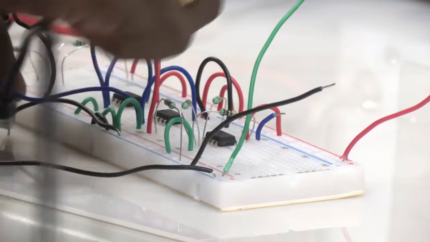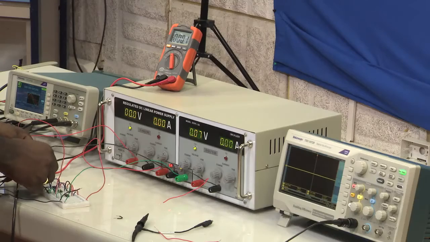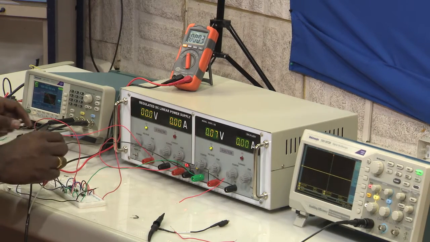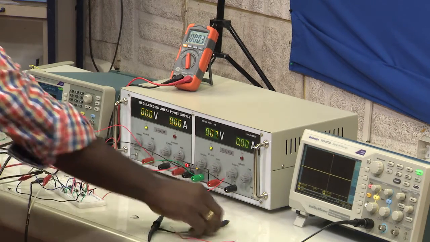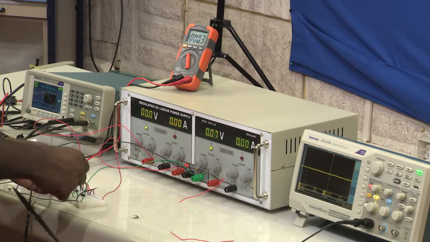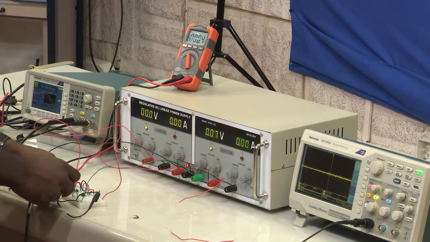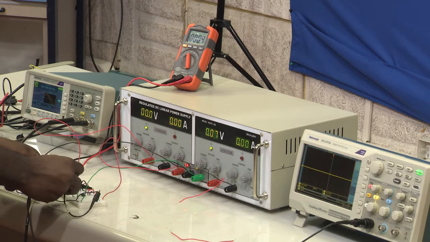You have to make sure that the ground is connected with the ground and signal to the signal. When you have applied V1 and V2, what is the output? You have to connect the output of the instrumentation amplifier and measure the signal in the oscilloscope.